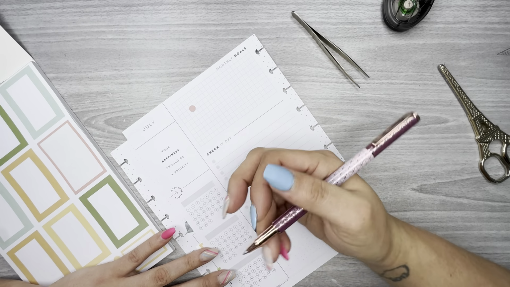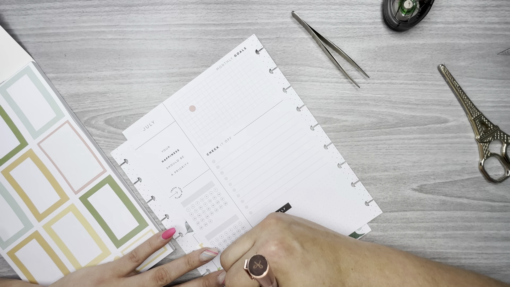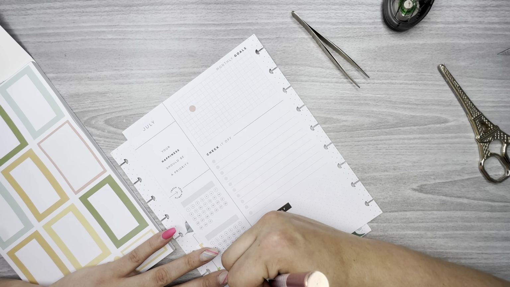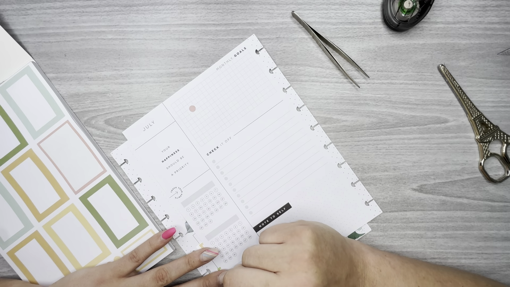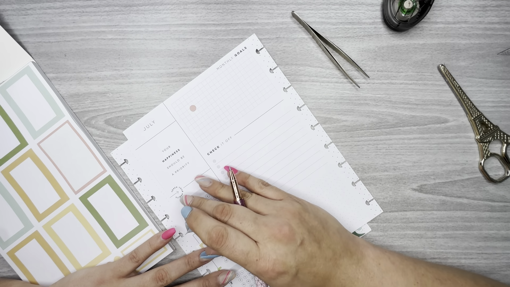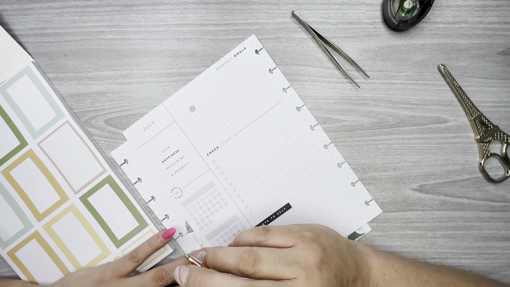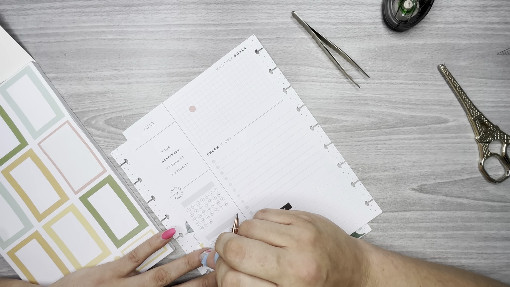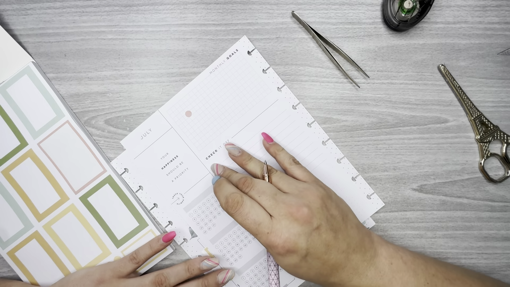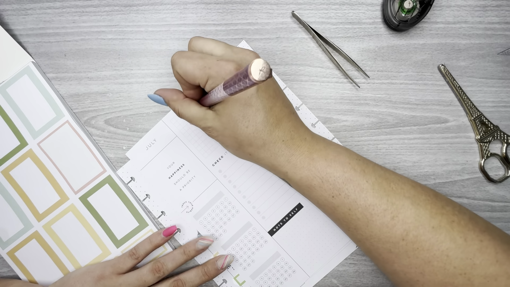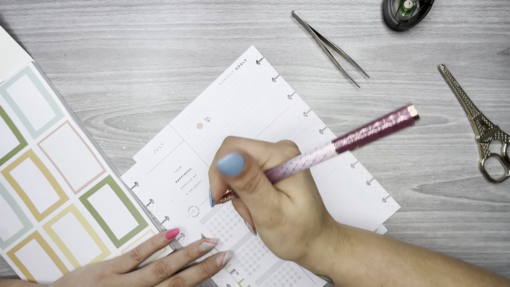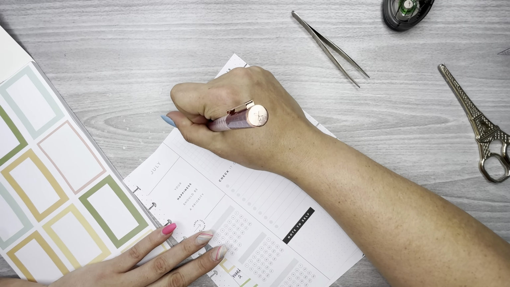It used to be 10, but there's no way I could make 10 happen. And I've been making it 8, but I've been finding it really hard to make 8 happen. So I'm going to take it down to 6. So 6 pieces finished.